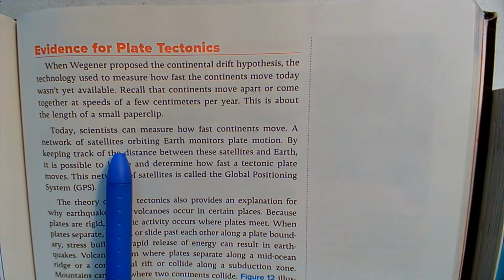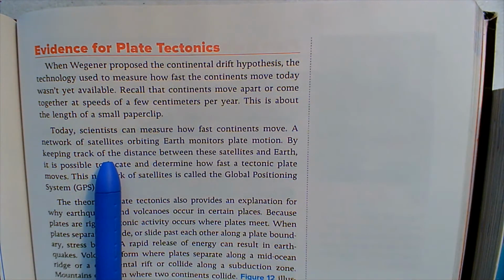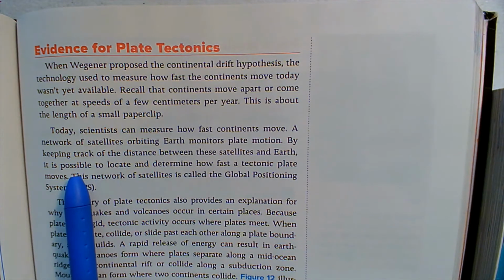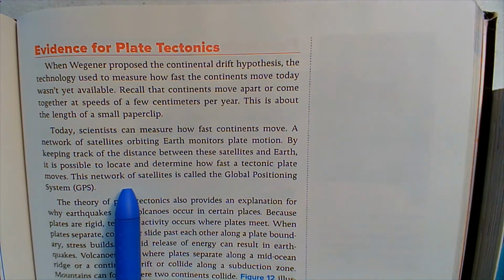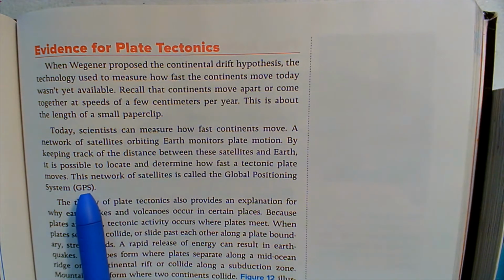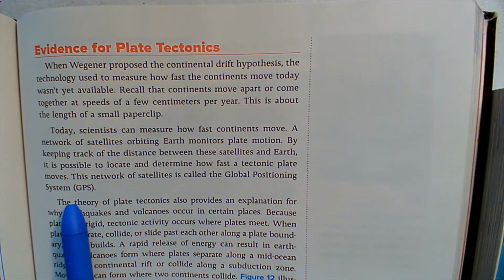Today, scientists can measure how fast continents move. A network of satellites orbiting Earth monitors plate motion. By keeping track of the distance between these satellites and Earth, it is possible to locate and determine how fast a tectonic plate moves. This network of satellites is called Global Positioning System.